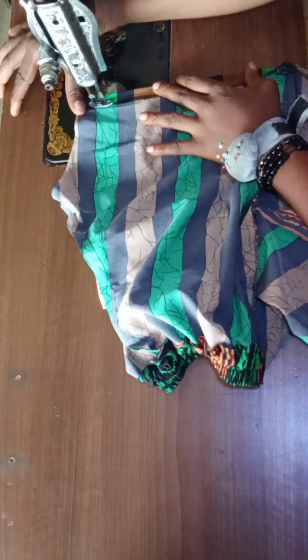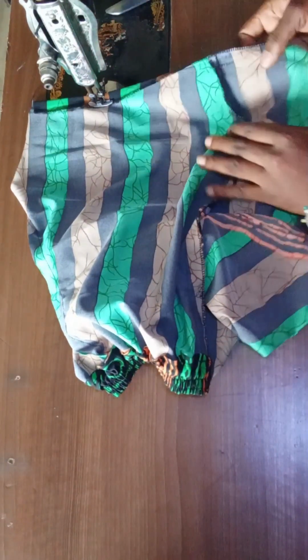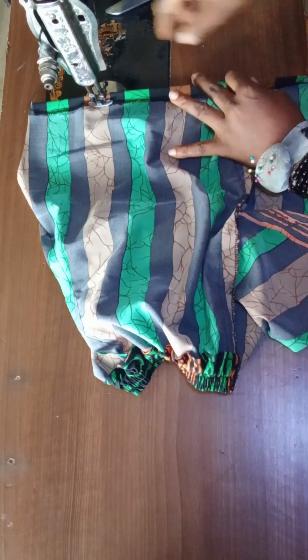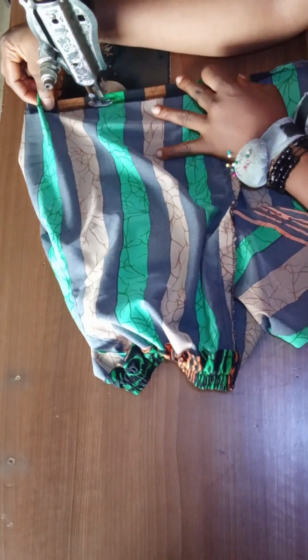Like I said, whatsoever you use for the band is what you'll be folding. Yes, if you use 2 inches for the band, you fold in 2 inches, which means by the time you open it, it will be 4 inches. So that means you're folding in 2 inches. You can even still fold 1 inch if maybe you notice that the length is getting short.